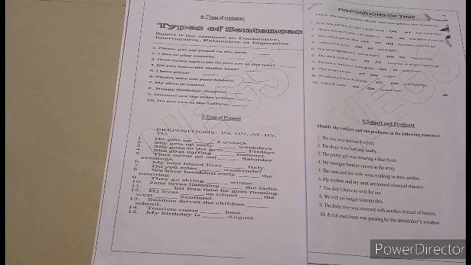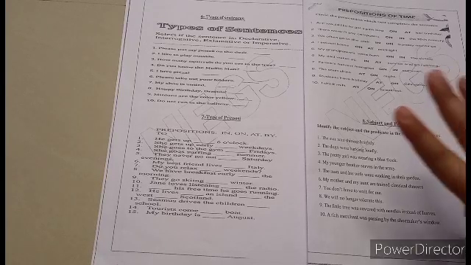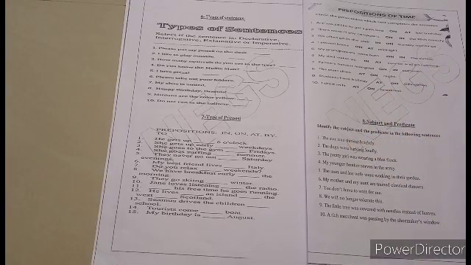There are three kinds of declarative sentences. I'll be explaining the kinds of sentences in detail. Whenever you go to the higher classes, आपको अच्छे से याद रहे कि sentences कितने types के होते हैं और उनके भी सब types होते हैं. There are three kinds of declarative sentences: affirmative sentence, negative sentence, and emphatic sentence.